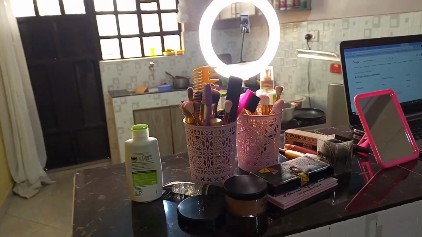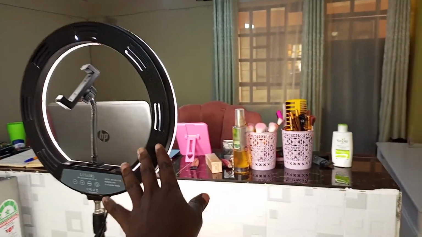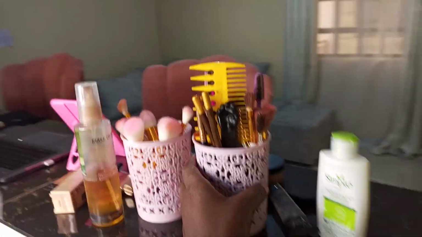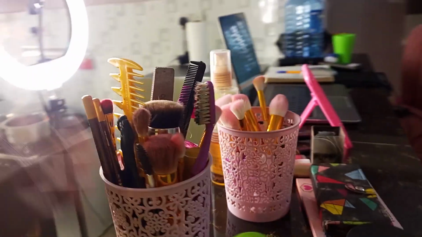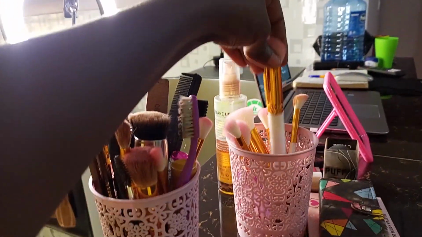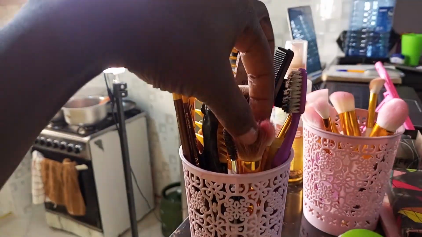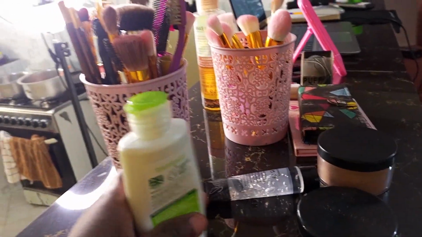Film a sit down video, so let me show you my setup. The video is a get ready with me, so I want to sit here and get ready while I film from here. So I have my makeup over here. These two brushes, some of them I've never even used. I bought a set and I've used some, I've not used yet.